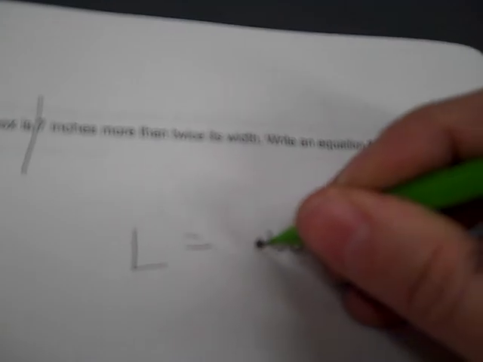Okay, next one. Length of a box, 7 inches more than twice its width. Write an equation for the length. So length is what I'm writing the equation for. Go find the word is, and you put W over here because length and width. We usually use X and Y, but now the variables change. So 7 inches more. More than means plus, and that's after. Twice its width. Now, twice means 2, and it means multiplication, always by 2. So L equals 2 times W plus 7.